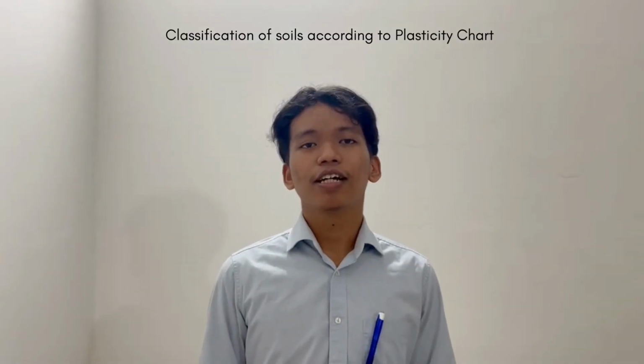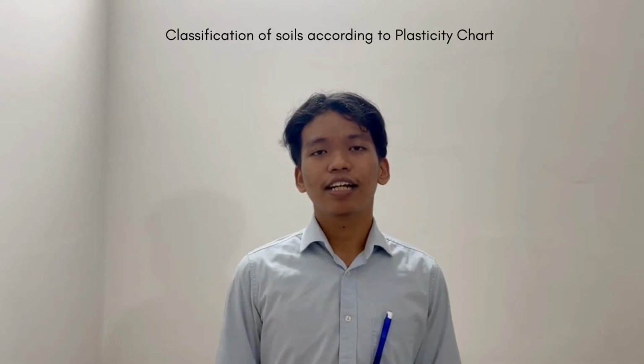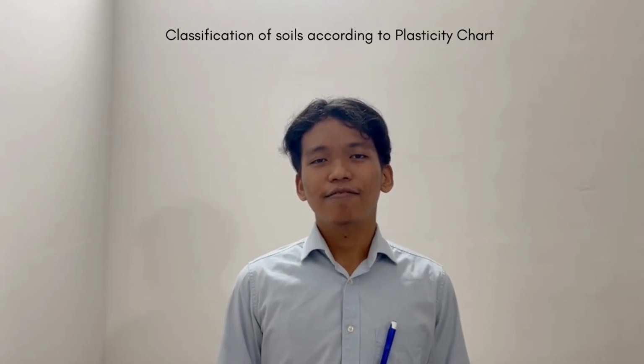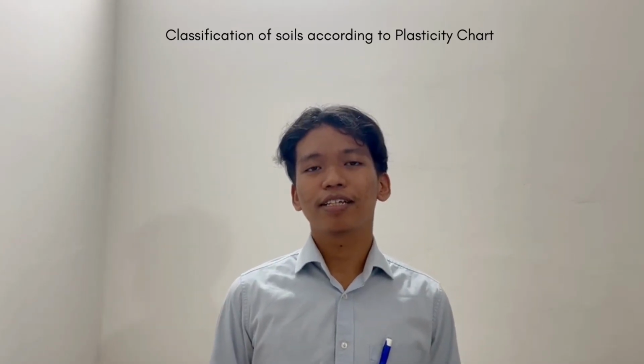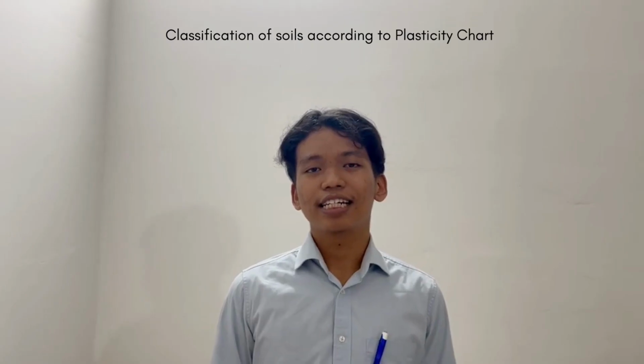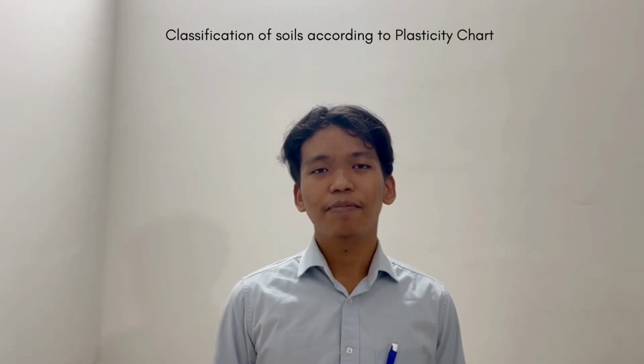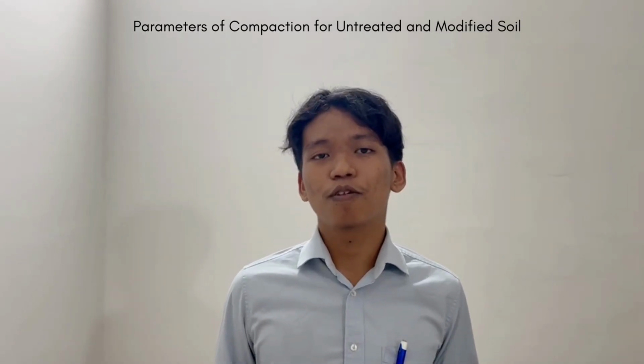Based on the results obtained, untreated soil has a plasticity index of 5.89 and is classified as soil of low plasticity, while modified soil has a plasticity index of 2.33 and is classified as soil of intermediate plasticity. Untreated soil has an optimum moisture content of 38% and a maximum dry density of 1.44 gram per centimeter cube, while modified soil has an OMC of 37% and an MDD of 1.4 gram per centimeter cube.